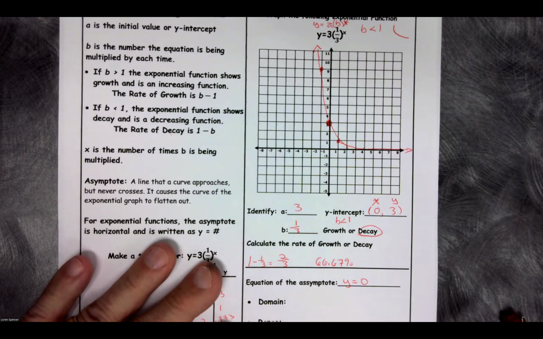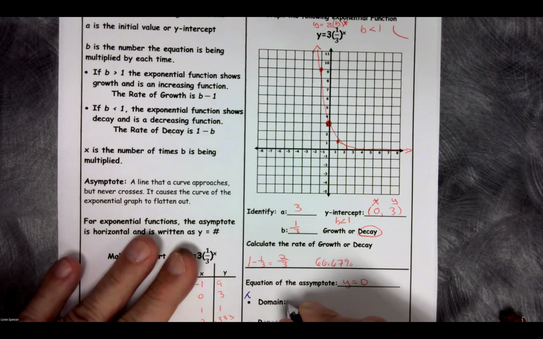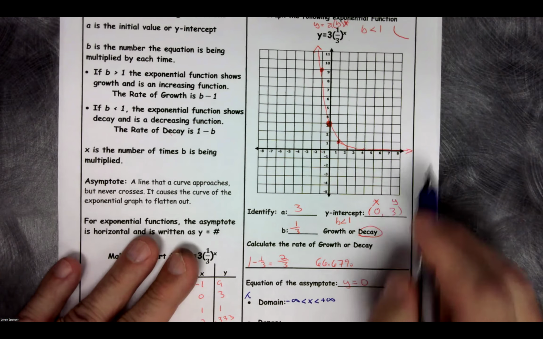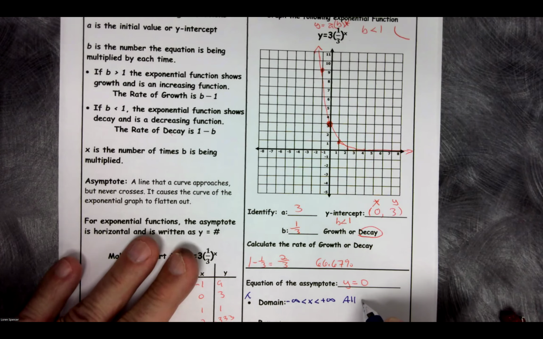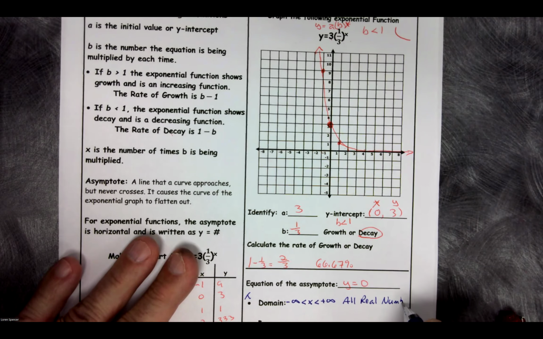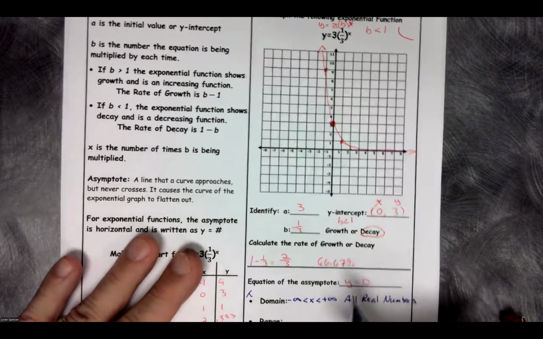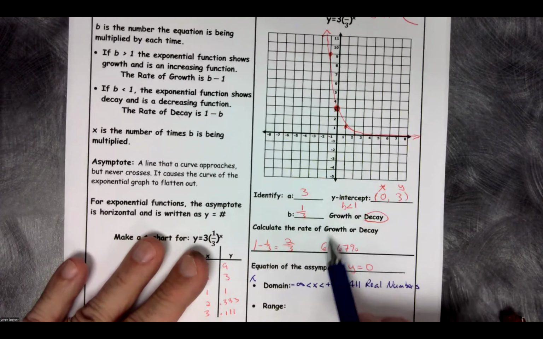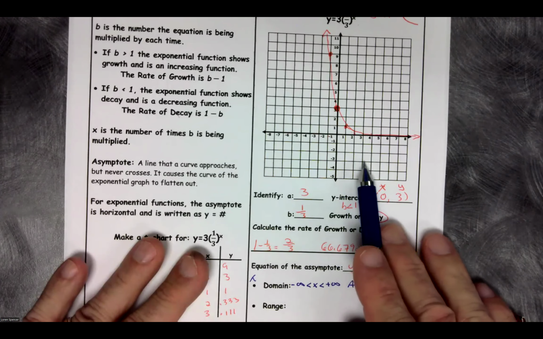So our domain, this has an arrow, so it means it's getting wider and wider. So our domain is, and remember, domain is the x values, negative infinity less than x less than positive infinity. So this is going to be all real numbers. The next one is our range. Well, we start at the bottom.